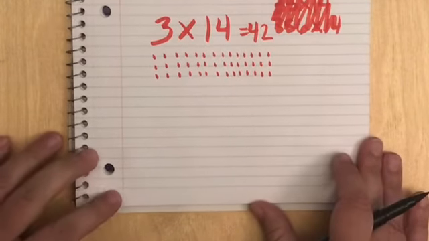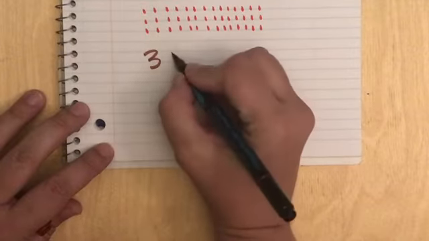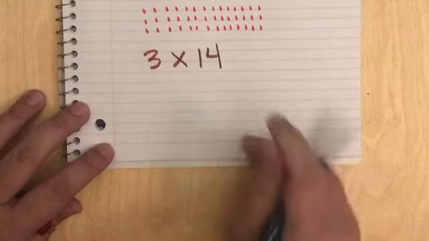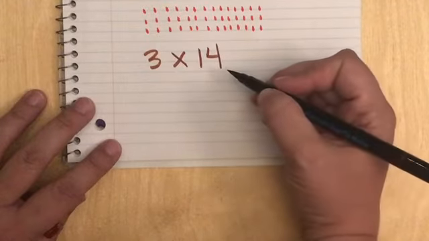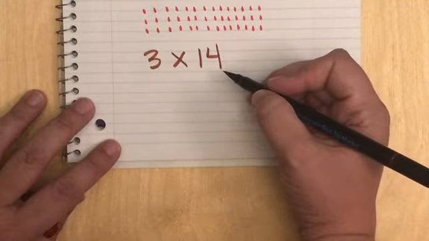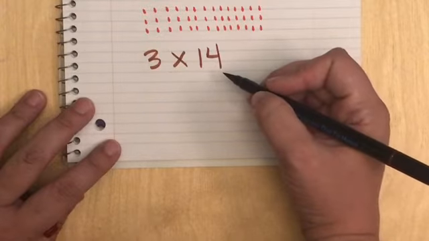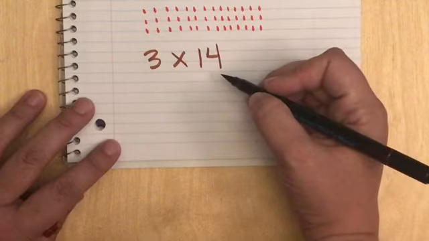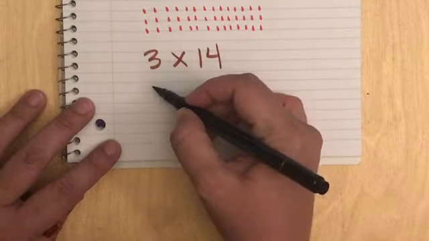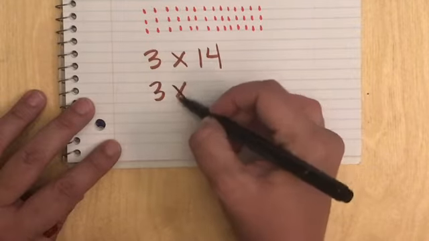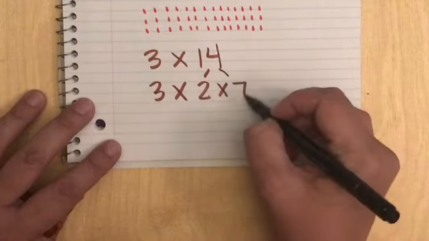So today, I want you to rewrite 3 times 14. But to use the associative property, I want you to take 14 and divide it into 2 factors. So what 2 numbers could make 14? Don't use 14 times 1. Use something different to break it down into a smaller group. So I'm going to do 2 and 7. So 3 times 2 times 7.